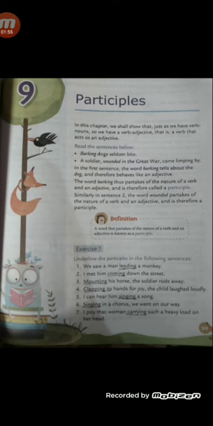I can hear him singing a song. Here, singing is a participle. Sixth one, singing in a chorus, we went on our way. So here singing is a participle. Seventh one, I pity that woman carrying such a heavy load on her head. Here carrying is a participle.